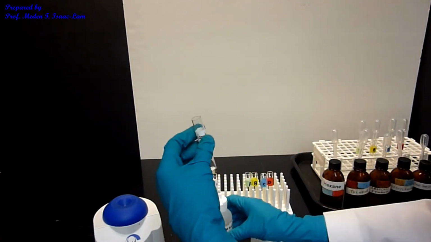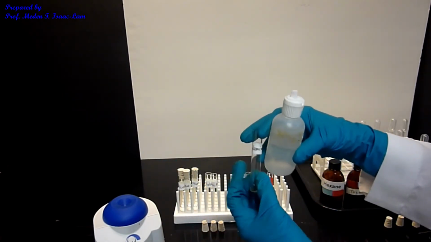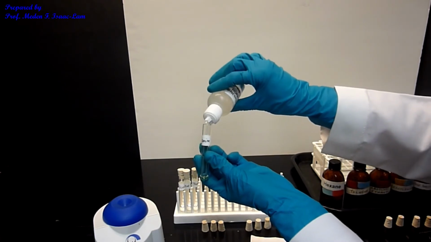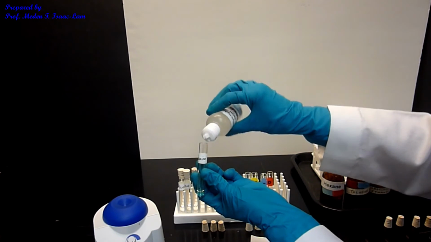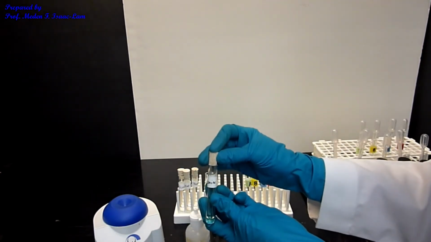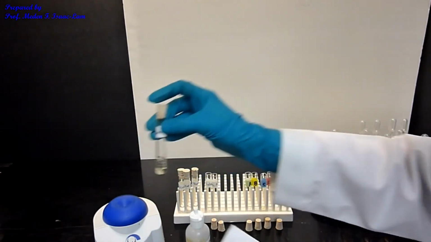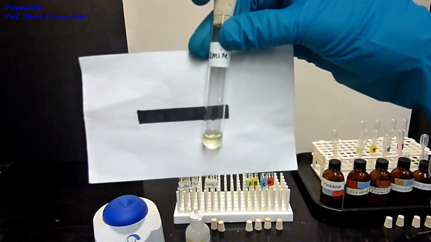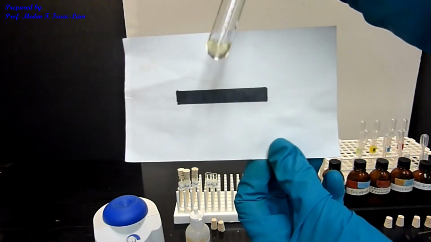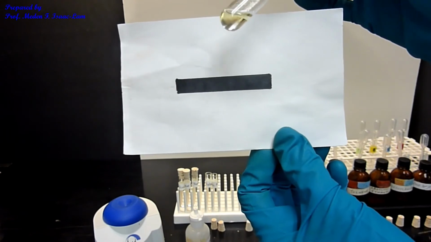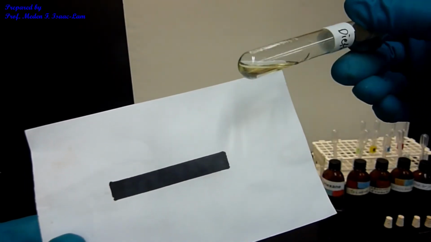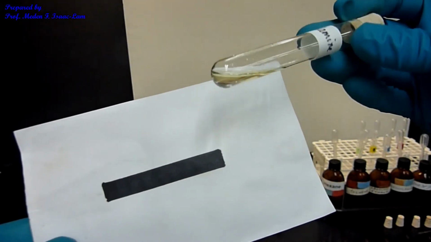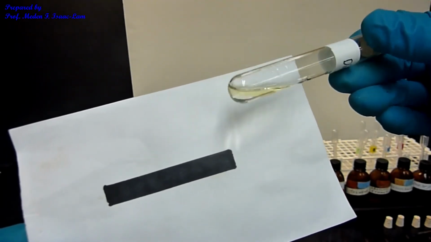So diethylamine is this sample. Okay, and then stir it up. There's a little bit of droplets on the side. So this is diethylamine and sodium hydroxide. It doesn't look like it's entirely miscible.